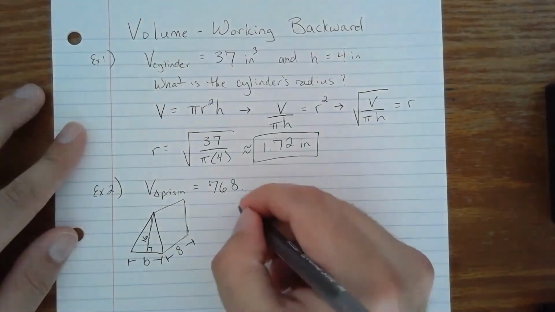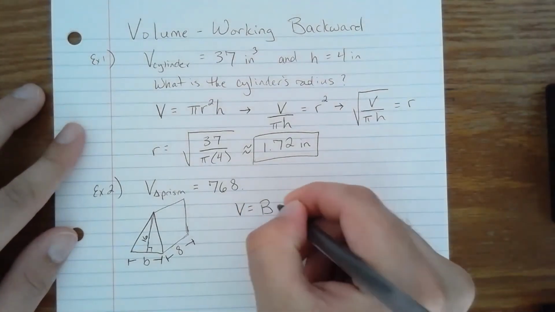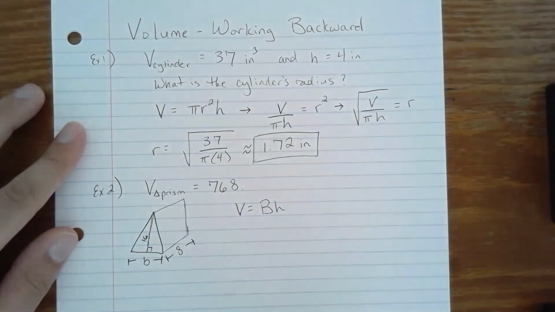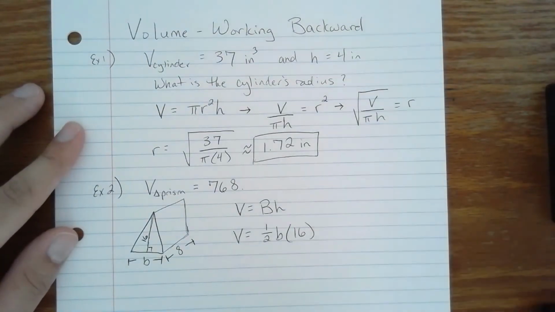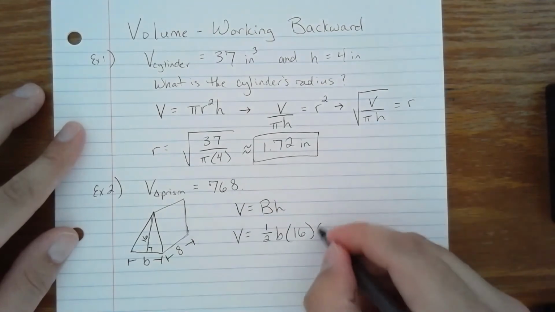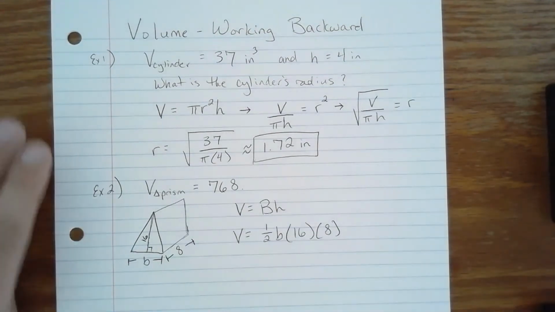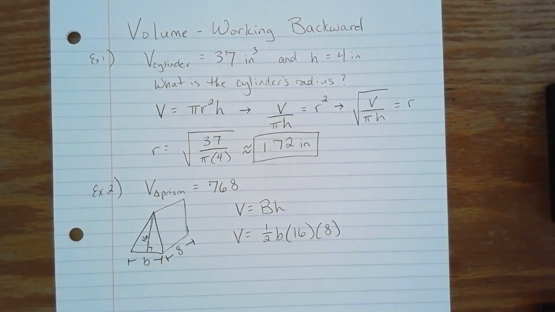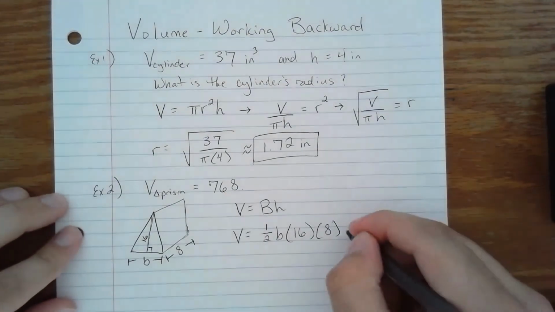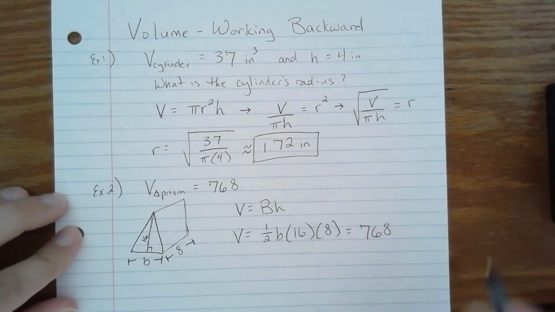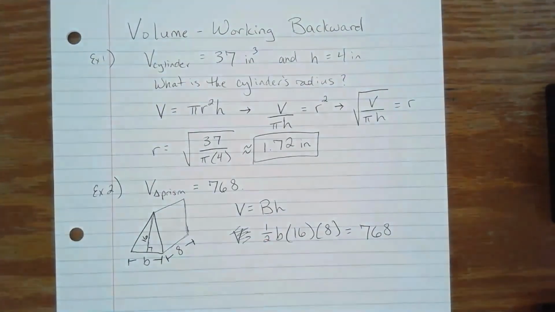Well, I know that the volume of a prism is big base times height of the prism itself. I know that this big base is supposed to be 1/2 little b times 16, and that the height of the prism is 8. So this is what I have right now. So this is what I meant by, well, we could just go ahead and plug in the numbers we know first. The only thing that I haven't done is plug in the 768. So let's just say, well, that's equal to 768. We'll say that here, and so we can kind of just ignore this little v.